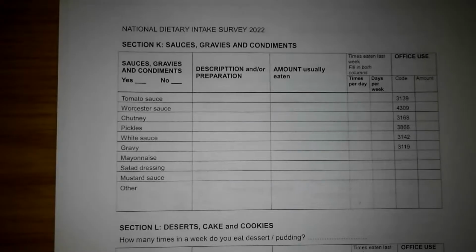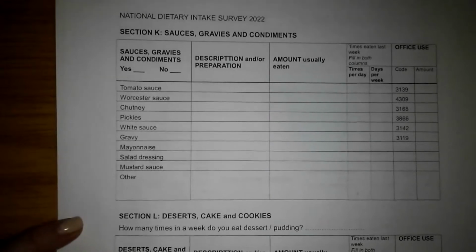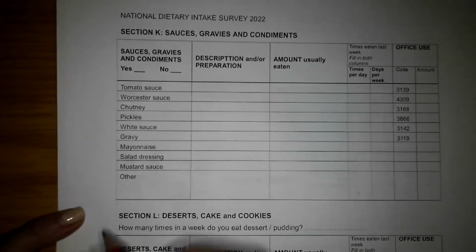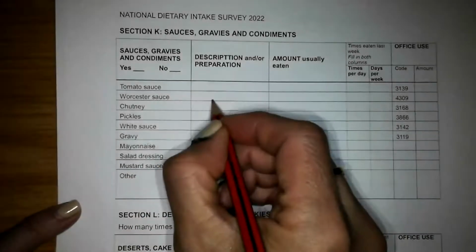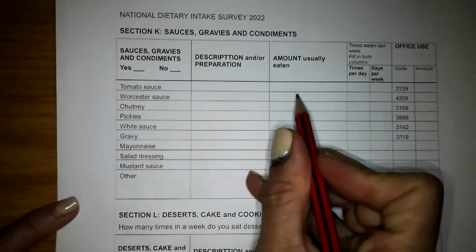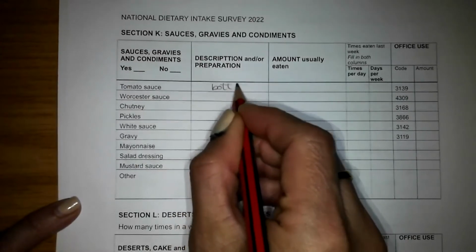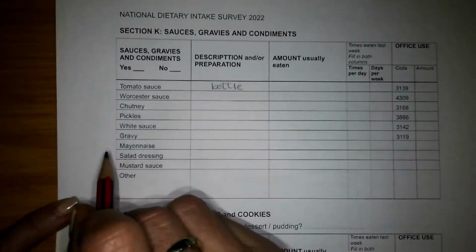All right, so we will start at our sauces, gravies, and condiments. And you can just ask if they have had any of these items. For instance, if you had tomato sauce, well, it is usually in a bottle or it's purchased, so you can just indicate that.